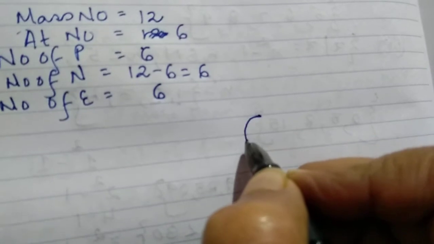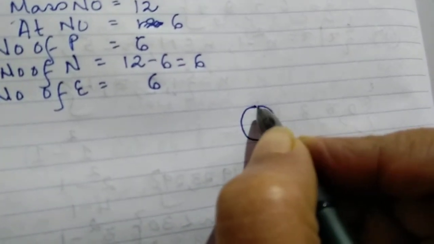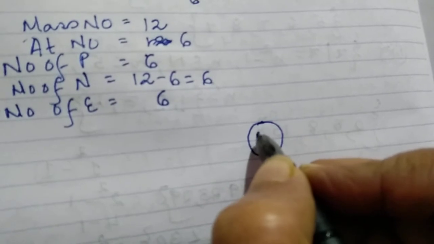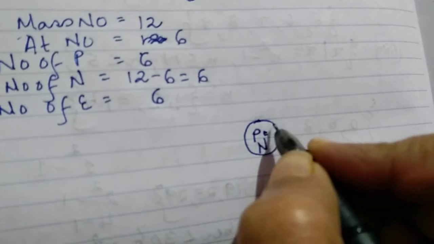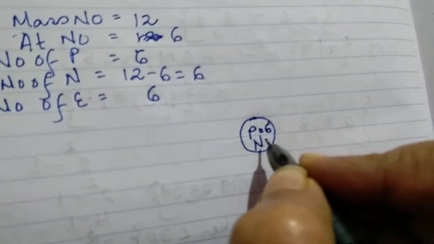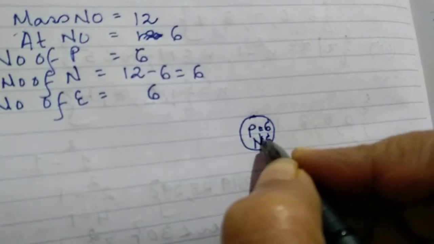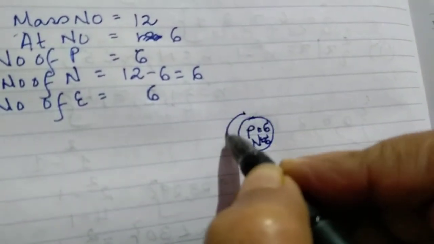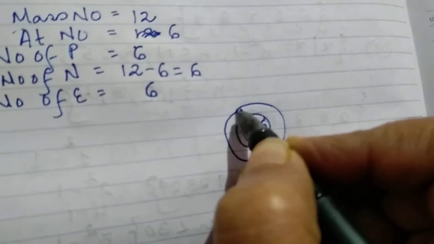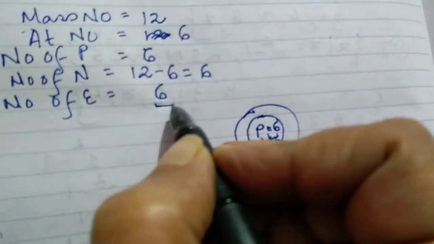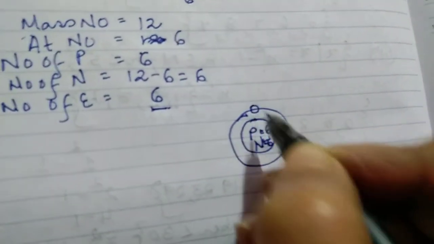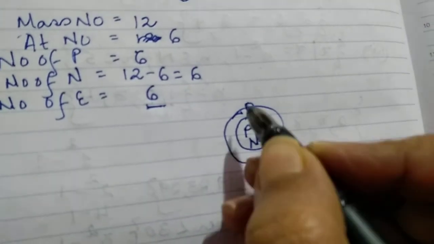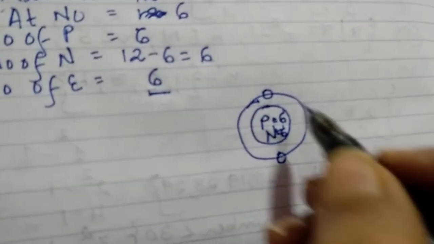So when I draw the atomic structure, you draw it with your compass. At the center, what do you have? You have the nucleus, which consists of the protons and the neutrons. How many protons there are has to be mentioned. This is 6. Neutrons are also 6. In the first orbit, you have to distribute the 6 electrons. What is the capacity of the first orbit? To hold 2 electrons. So when you draw the electrons, it is on either side of the orbit.